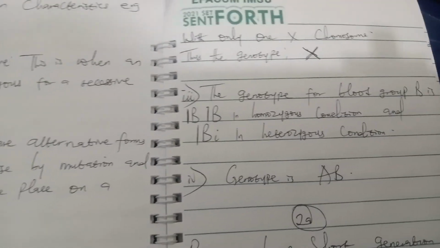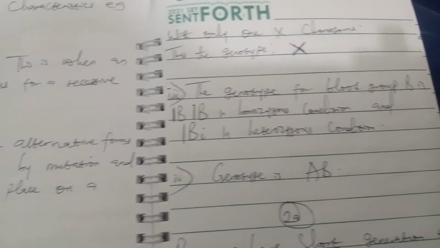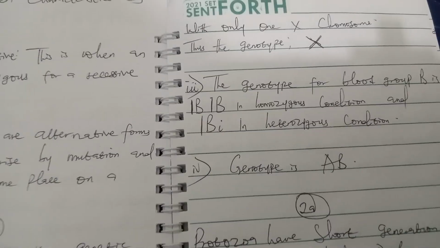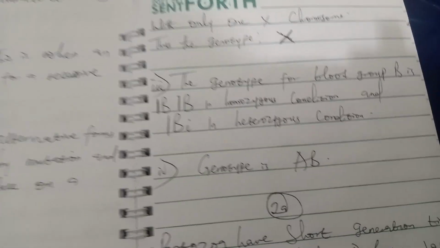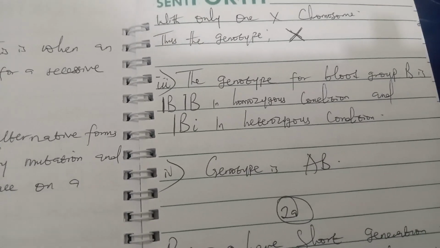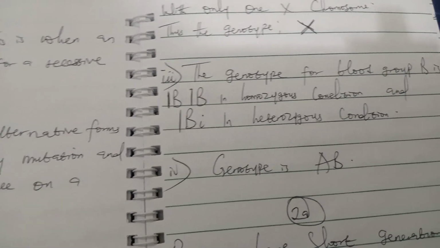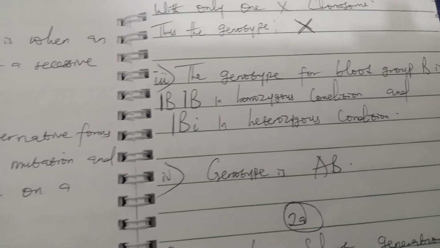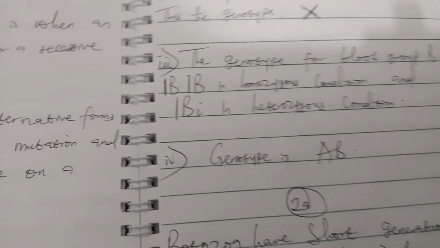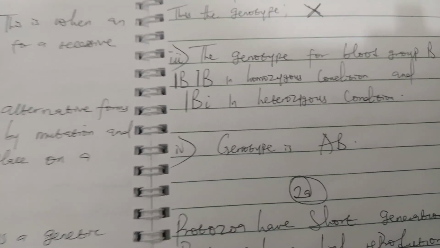Thus, the genotype in Turner syndrome is X. Now, number III, the genotype for blood group B is I^B in homozygous condition, and I^B small i in heterozygous condition. Meanwhile, the genotype for blood group AB is always AB.